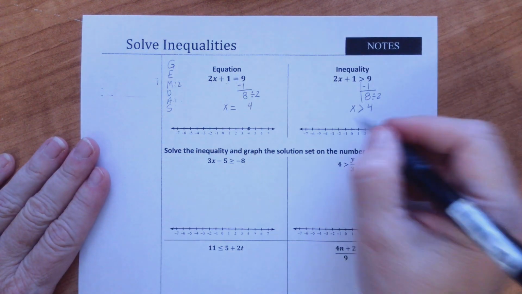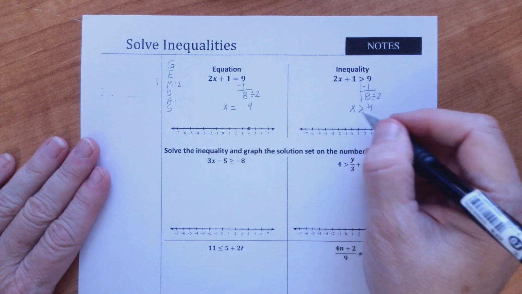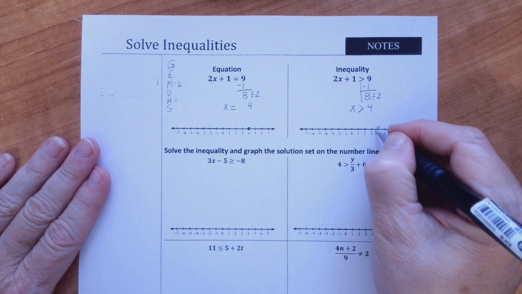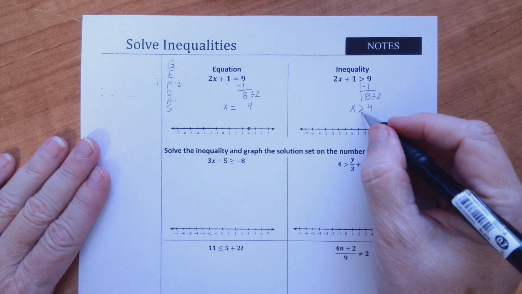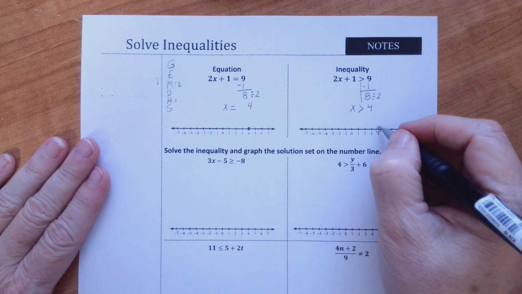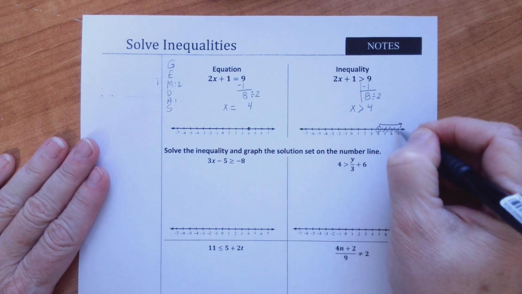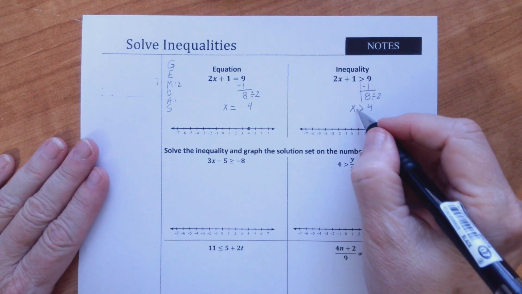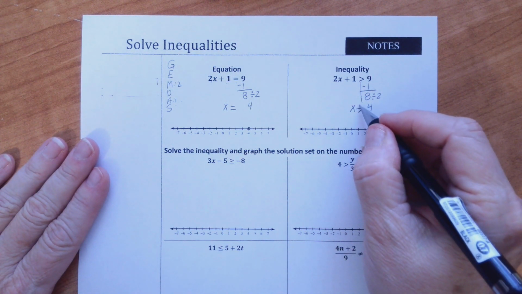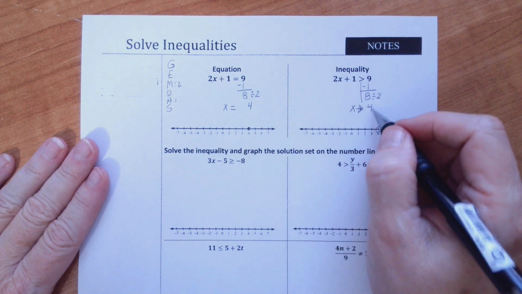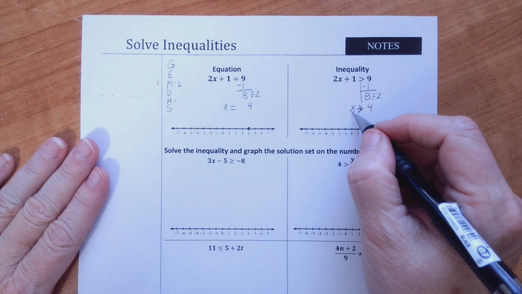This time, instead of putting an equal sign, we're going to put our greater than symbol. So x is going to be greater than 4, and we have to use an open circle because we don't have the equal, and my arrow is pointing this way. Just for a note, in order to use the arrow technique, you need to make sure that your variable is on the left-hand side. It's a lot easier to read that way also.